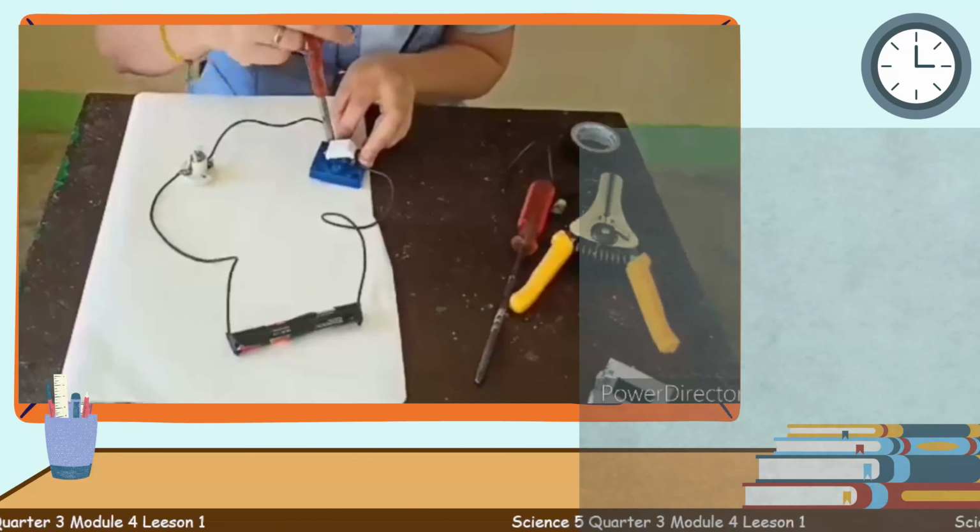Next. What happened to the bulb after you connected the switch to the wires, and why? Again, I'll give you 5 seconds to answer the question. Okay, so of course the bulb lights up because there is a complete path of electricity.